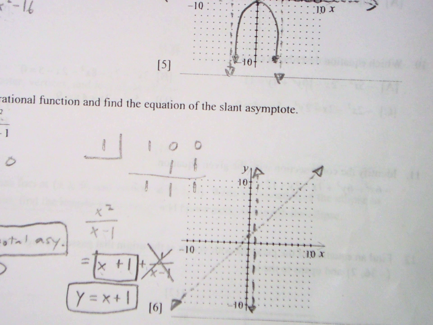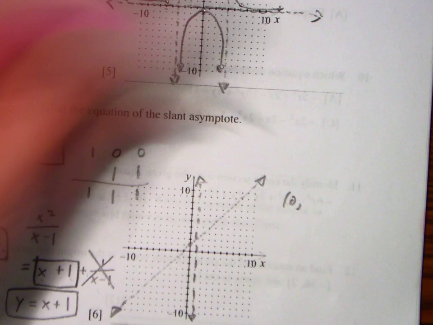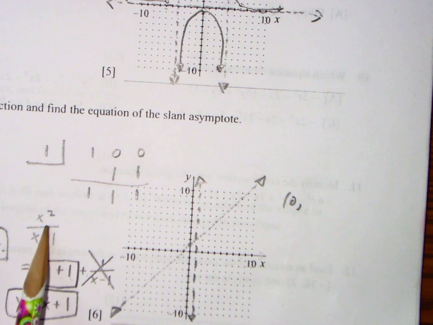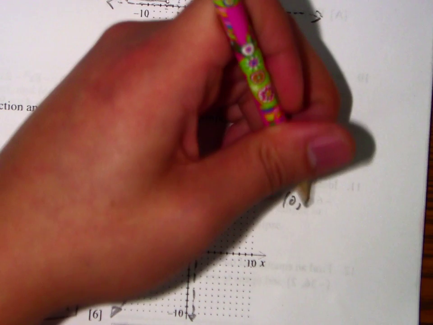So let's figure out which one it is. We're just going to plug in some convenient values. Let's say x is 0. We would have 0 squared over 0 minus 1, that's 0 over 1. So if x is 0, then f of x is 0.